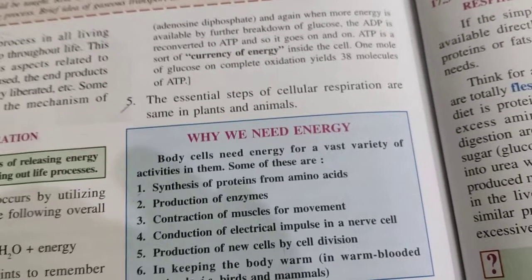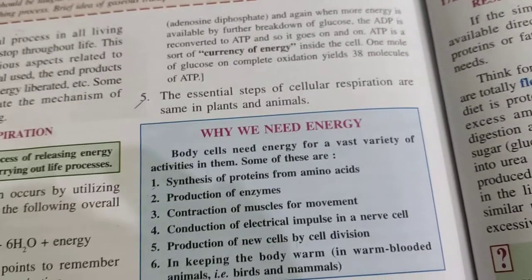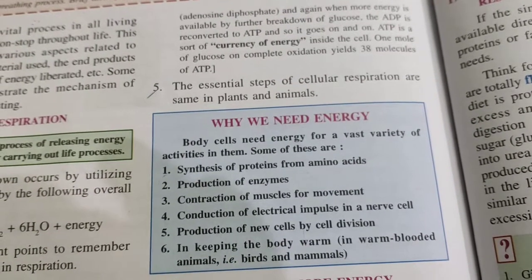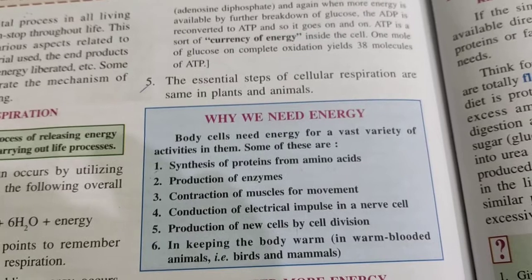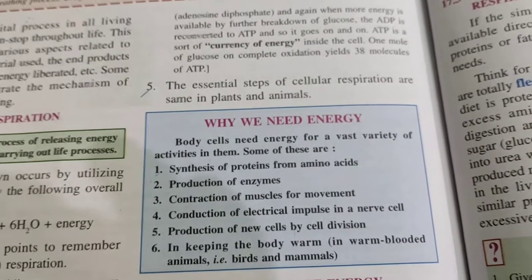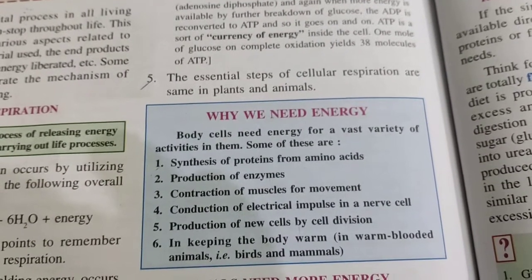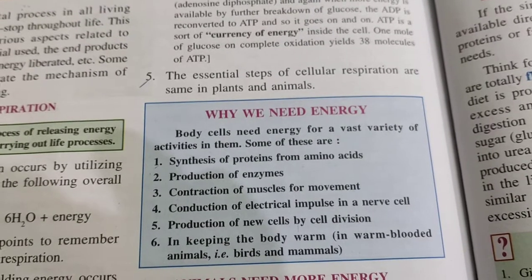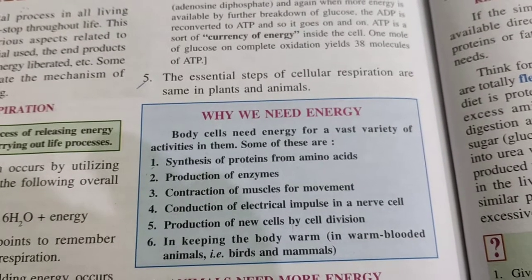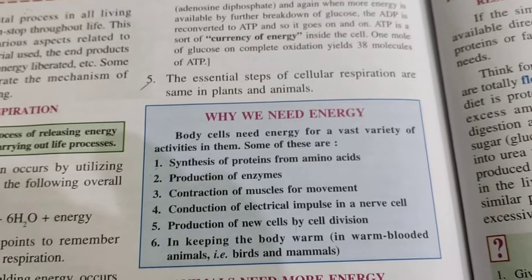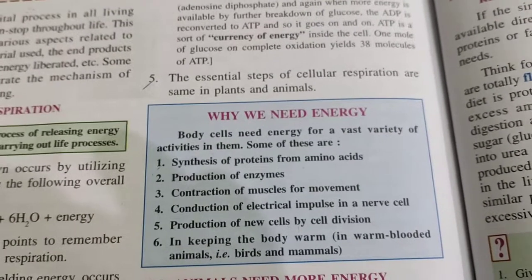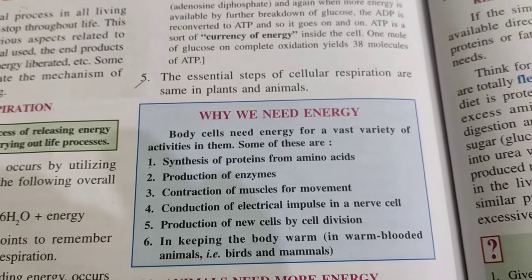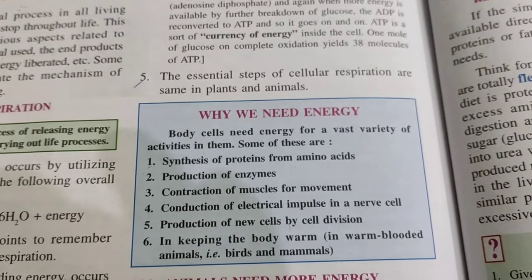Secondly, this is a very broad process, so detailed study includes a series of chemical steps, and some steps occur in the cytoplasm and some steps occur in the mitochondria. I hope you remember the cell organelles which we have learned earlier, so it will be easier for you to understand. Thirdly, because this is a metabolic process, it requires a number of enzymes.